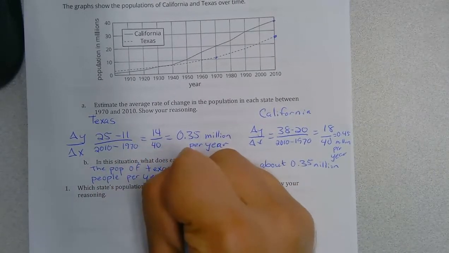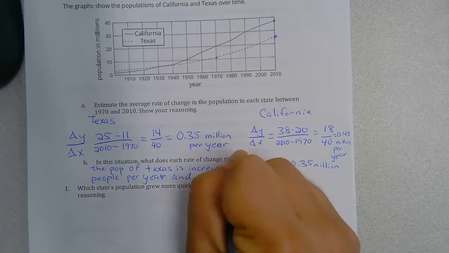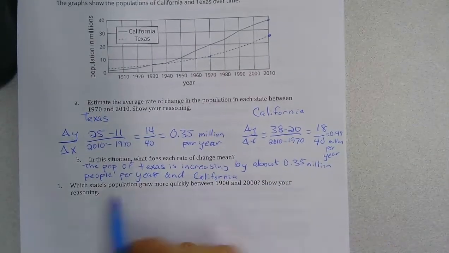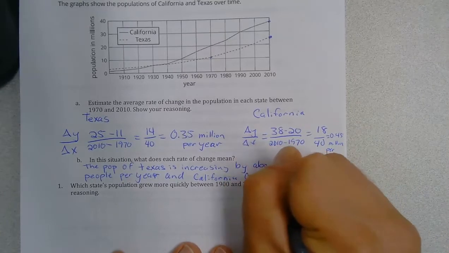And California is increasing by, we can just say by 0.45 million people per year.